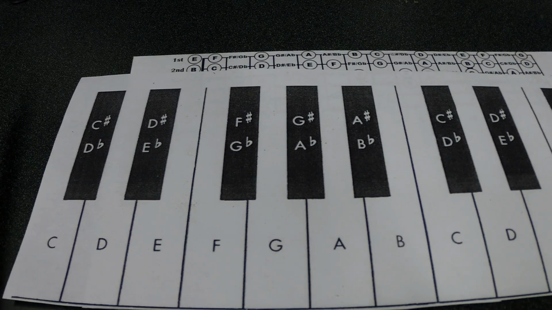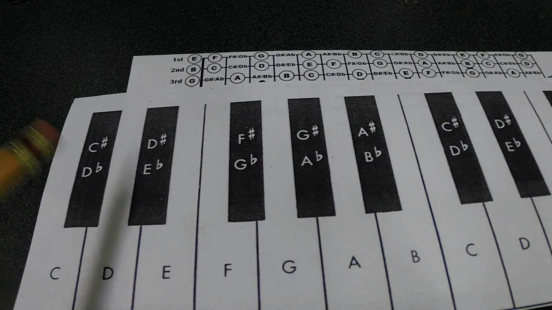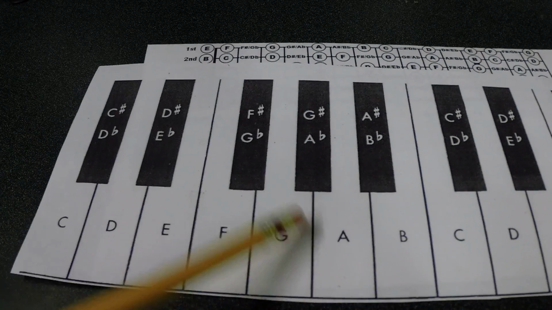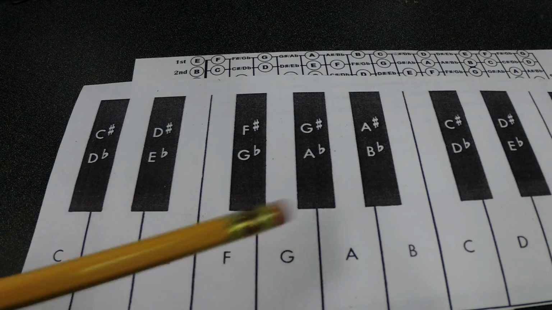All right. Well, that's it. That's my starter video. When we come back, what we will do is we will look at these notes on the staff, and we'll find out about middle C.